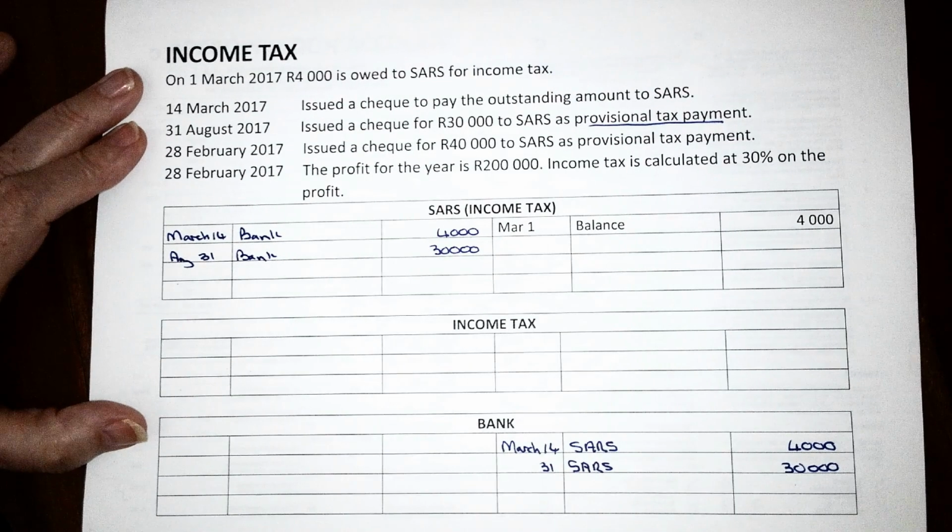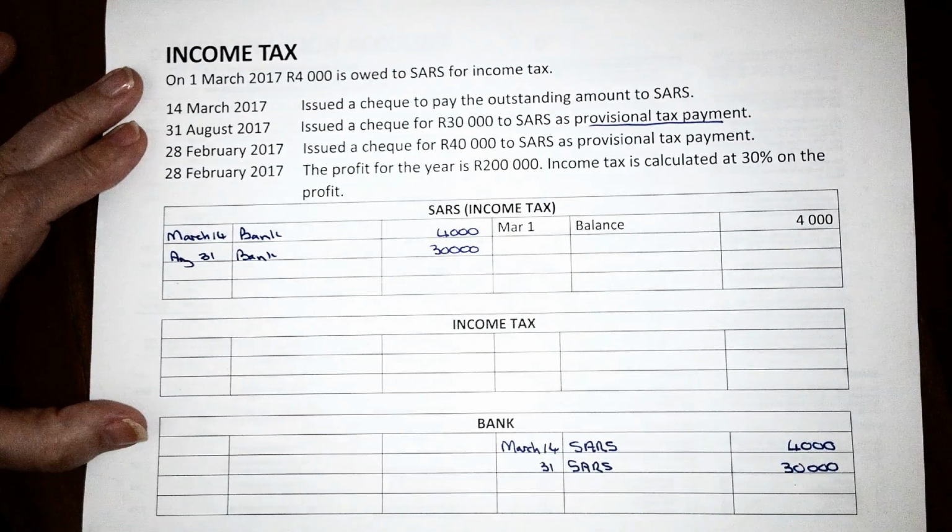You are not allowed to write that 30,000 in the income tax account because we still don't know what the actual tax is. The only time that you will write in the income tax account is at the end of the financial year when you have calculated the final profit for the year.